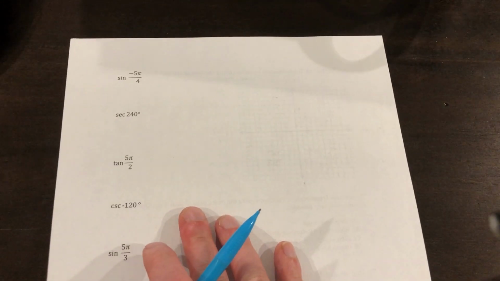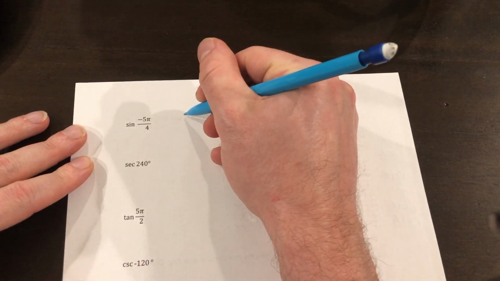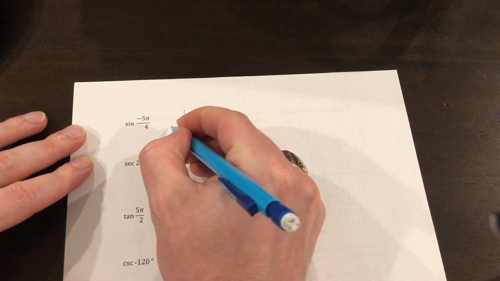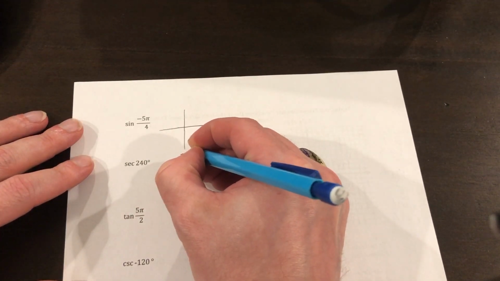On to the next page. Sine of negative 5 pi over 4. Our first step is to draw it. We're going in the negative direction.